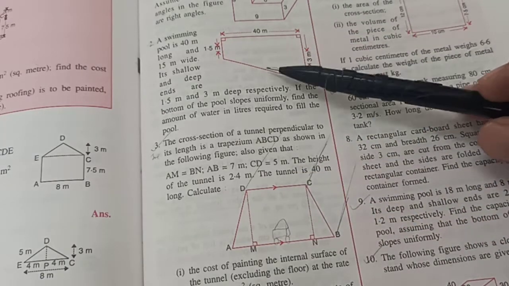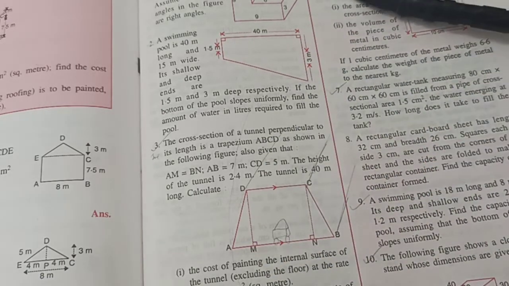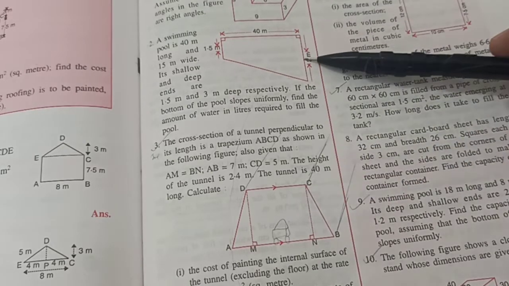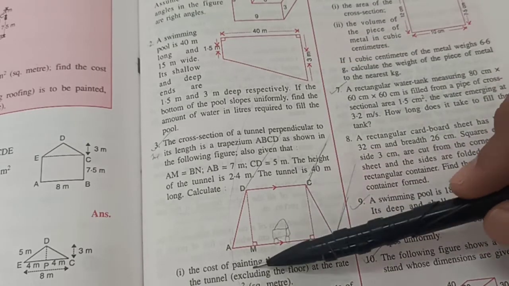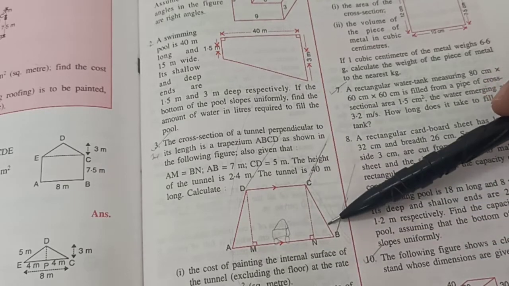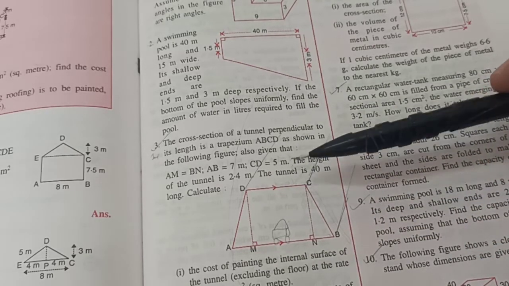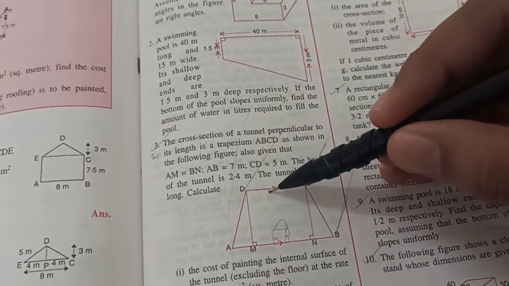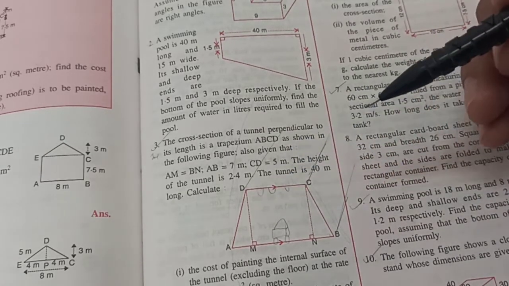So if you take a slice of the tunnel, it looks like a trapezium. AB is obviously the road, AD and CB are the side walls, and DC is the roof. Maybe there are some bulbs or lights on the roof.